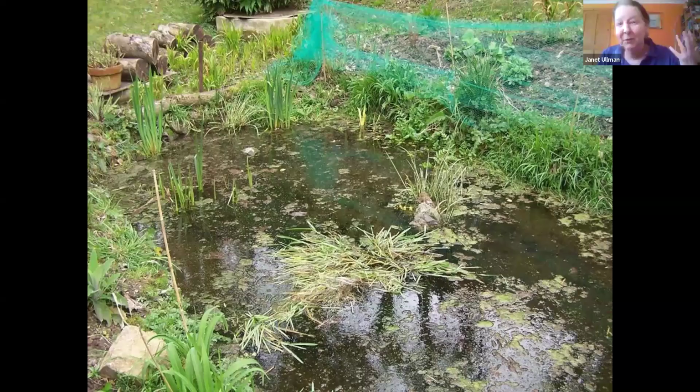So what are they looking for? They're looking for submerged and emergent plants. They're looking for shallow banks to get in and out of. They're looking for places to hide in when they're out of the water. Can you see all the pots and the log piles? It's perfect. But also, they do not want fish.